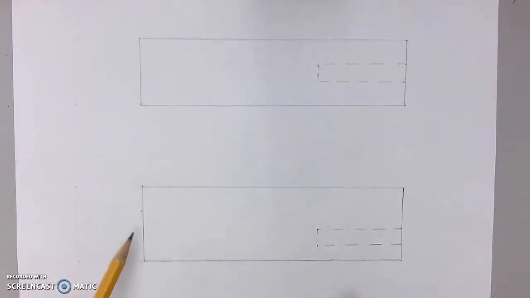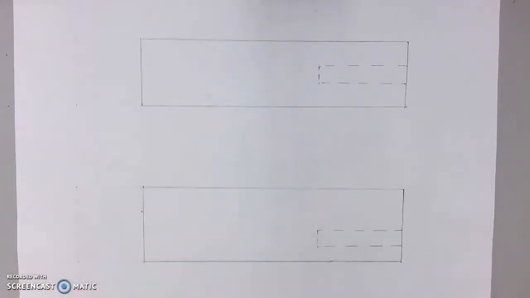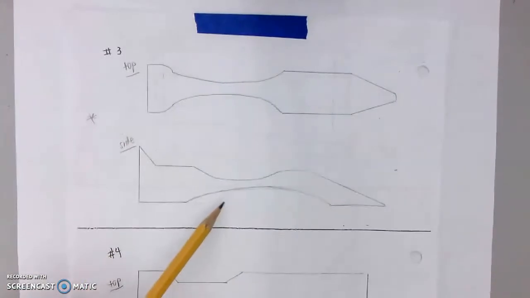If you think it's going to help you to leave your car the same length that you started with, the 7.5 inches, then you wouldn't need to do that. But I wanted to do that just so you get an idea of how, as you design this car, you are going to erase as you draw lines. So if I go back to here, these are the cars that I'm going to make.